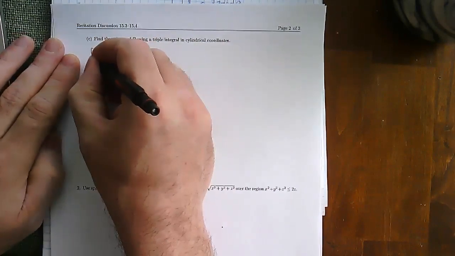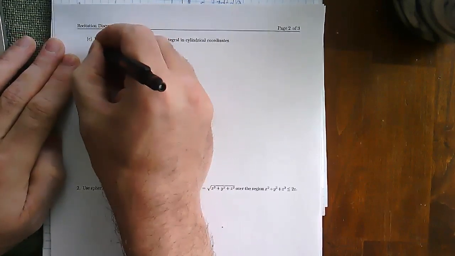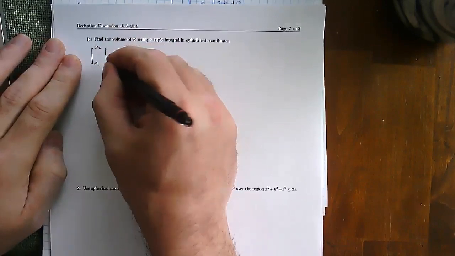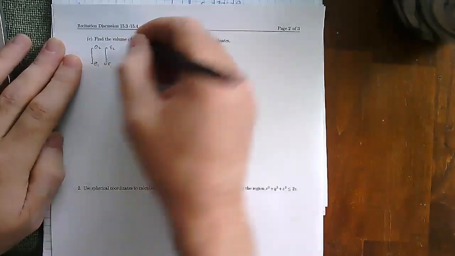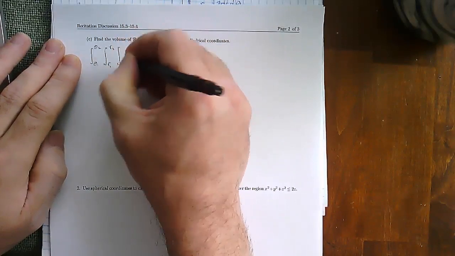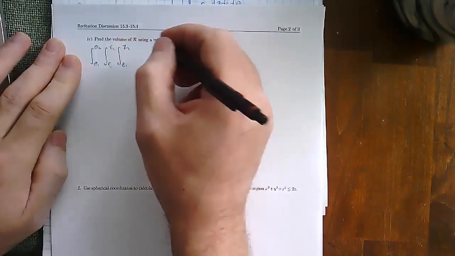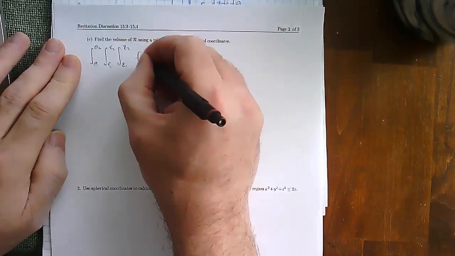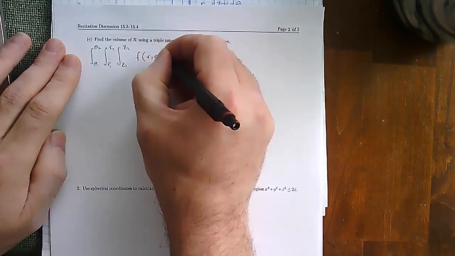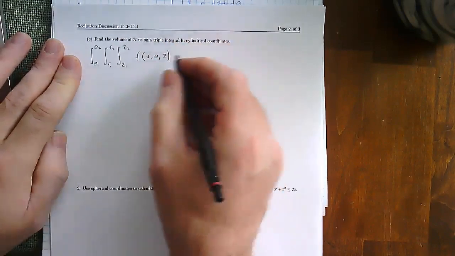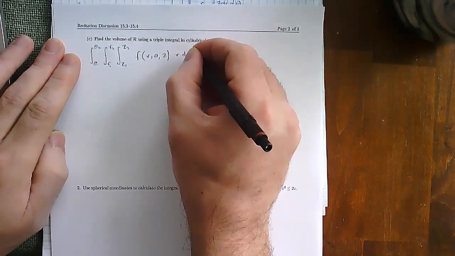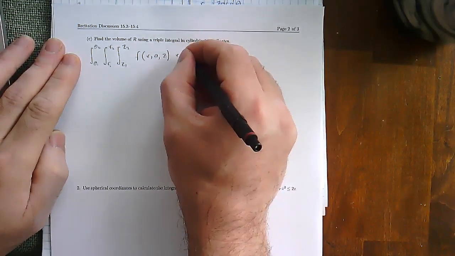So we're going to go from theta 1 to theta 2, and we're going to go from R1 to R2, and we're going to go from Z1 to Z2, and so we have some function of R, theta, and Z, and then our volume differential R dr. Actually, I should match the order here.